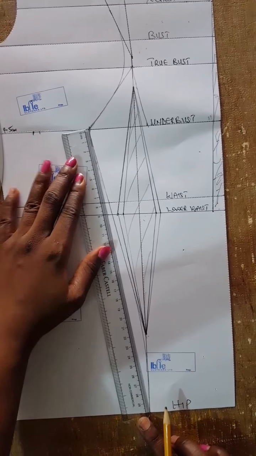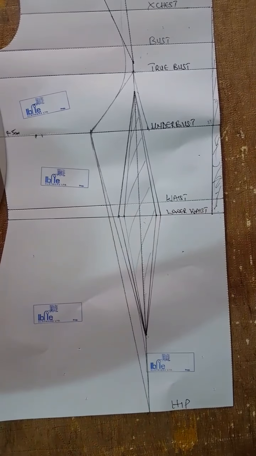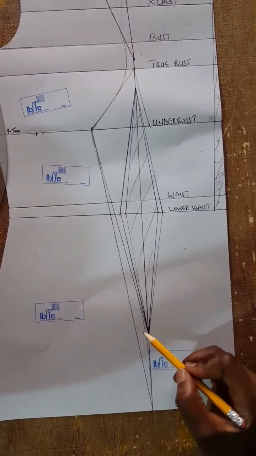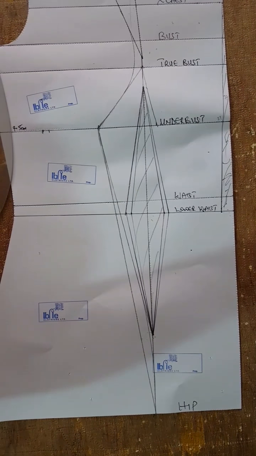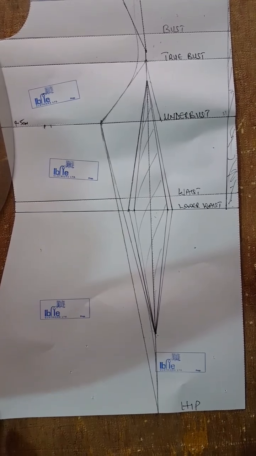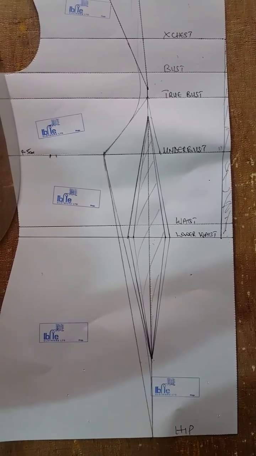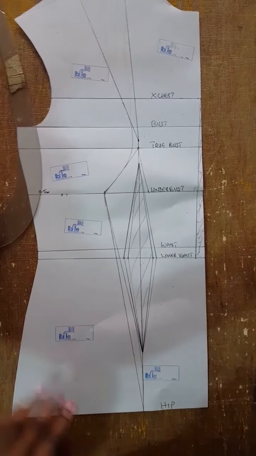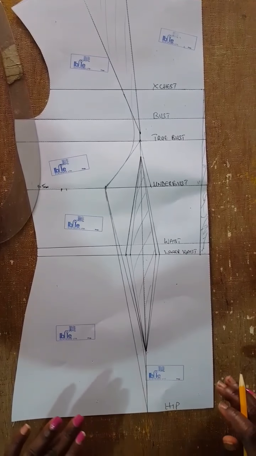And sometimes when I'm designing, when I need to join this point, I join from my underbust point down to the hip, like so. But you really have to be very careful. The reason being, this space means you're eating into your measurement, which is still fine. Remember again, when we were constructing our block, we did half hip plus 3, so we still have 3 centimeters on our hip level. We've not taken anything out.